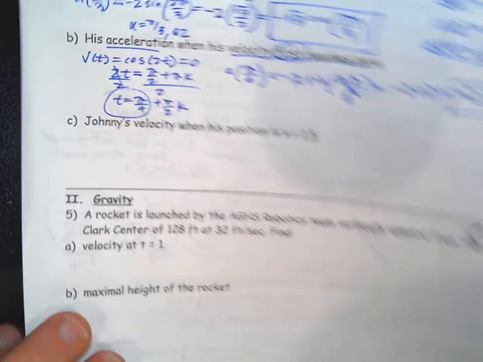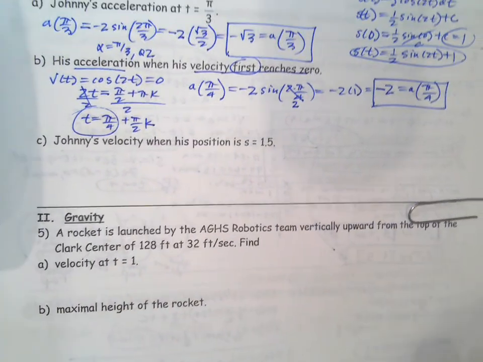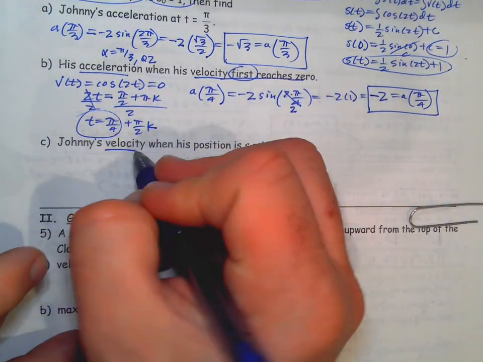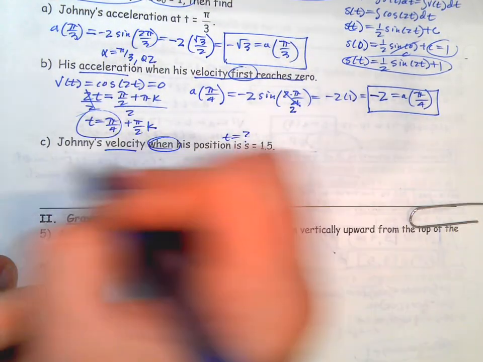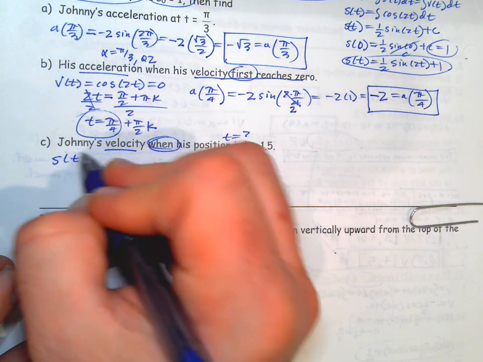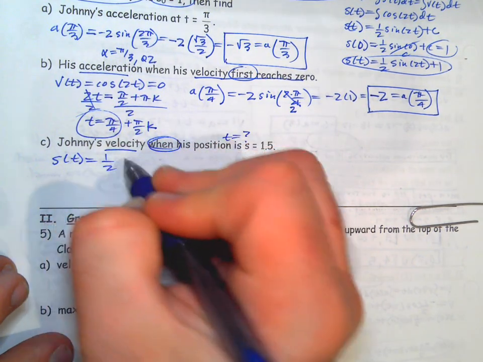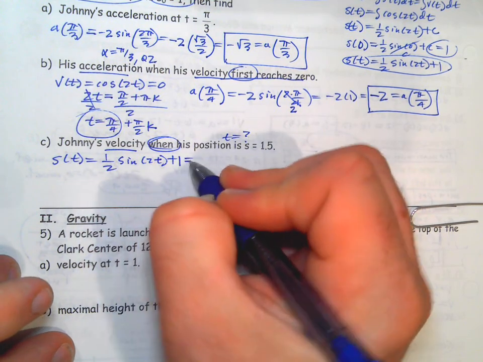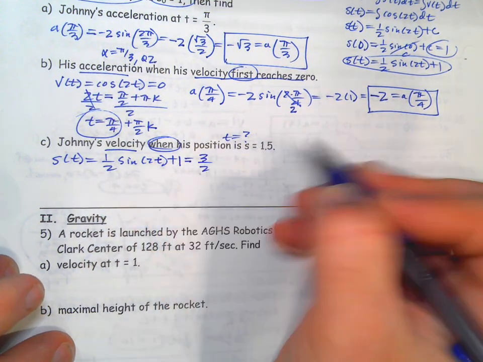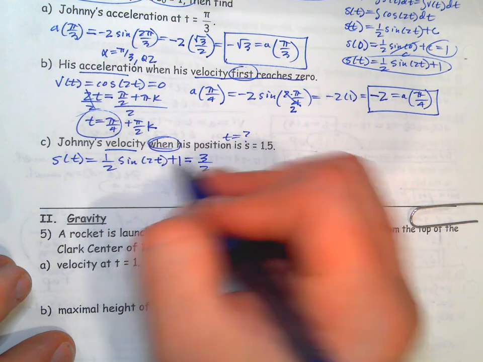Okay, Johnny's velocity when his position is 1.5. So what's the velocity when? We've got to figure out what's the time when the position is 1.5. So we can take the position equation, 1/2 sine 2t plus 1, and set it equal to 1.5, which is 3/2. We're going to subtract 1.